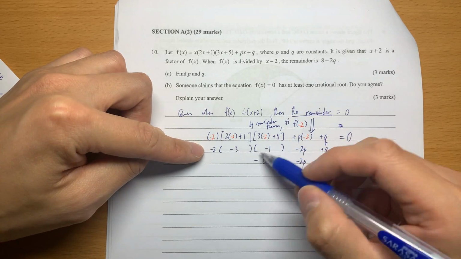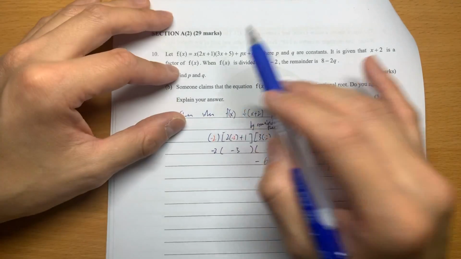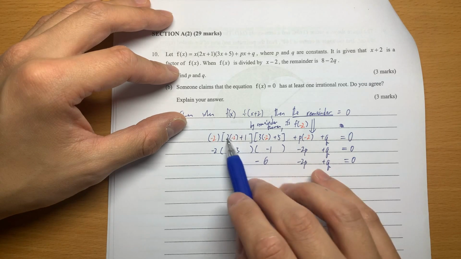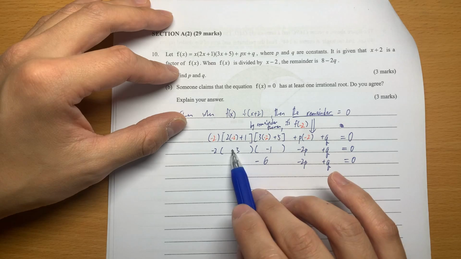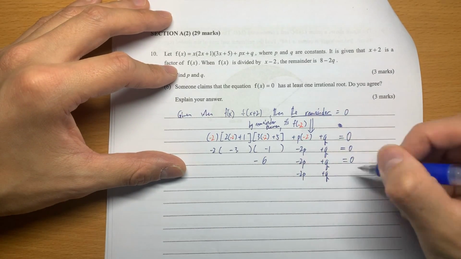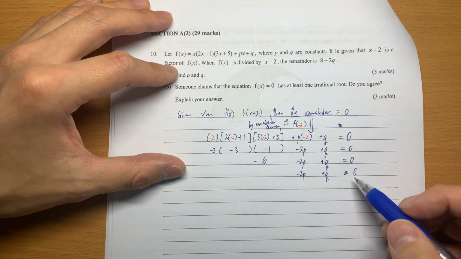Or some of you expand the bracket first. It's totally unnecessary. If you substitute the values, you can combine several terms into one single number and make the calculation easier. So -2p plus q is equal to 6. I just tidy up to the standardized form.